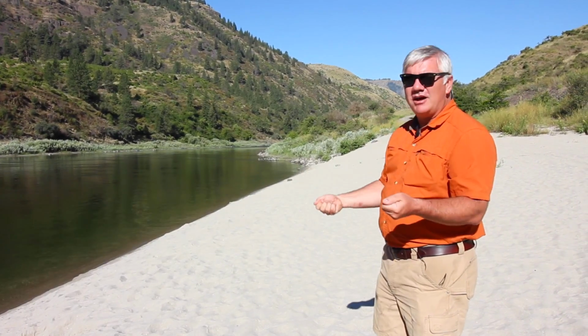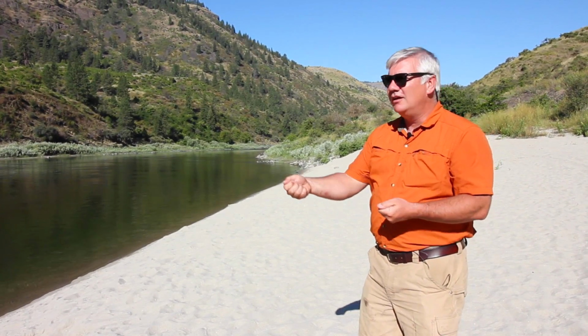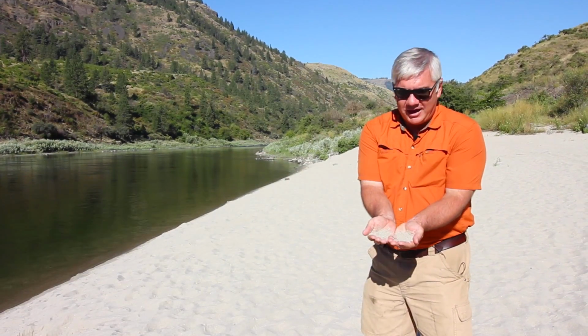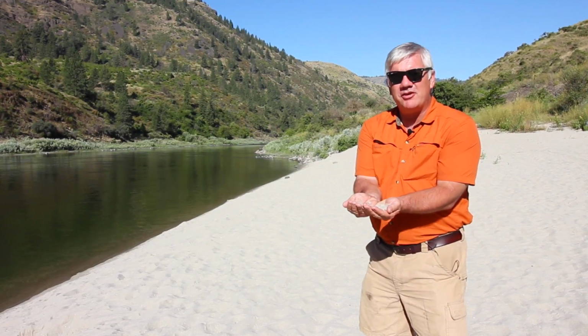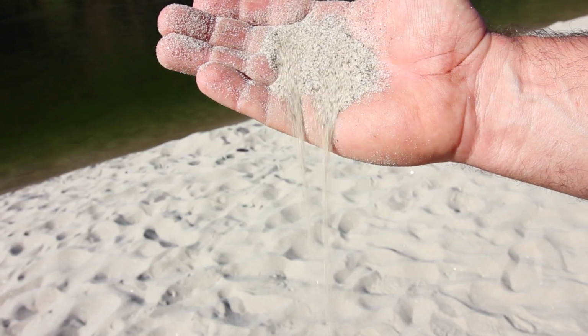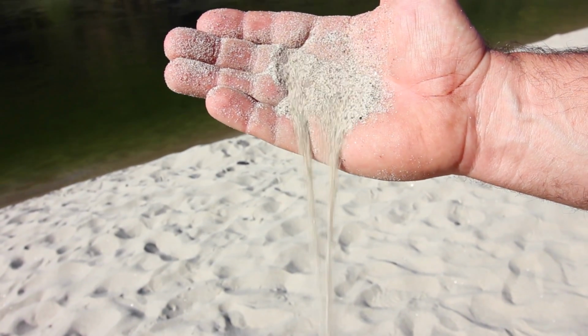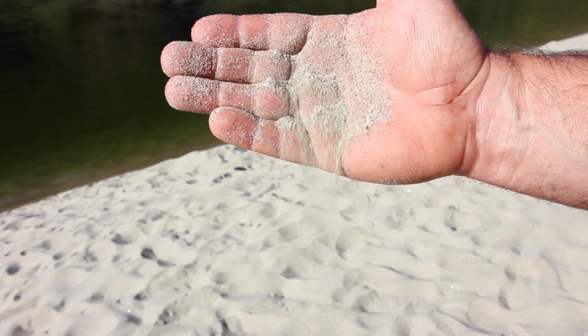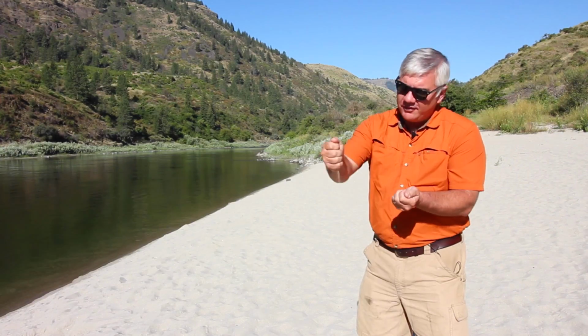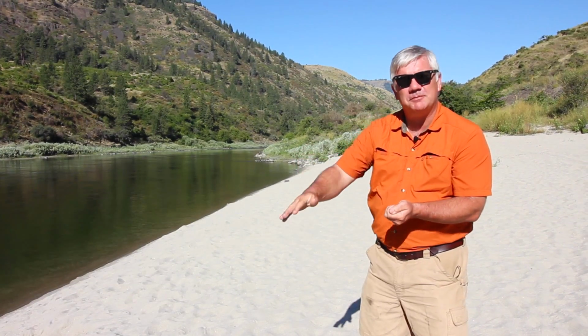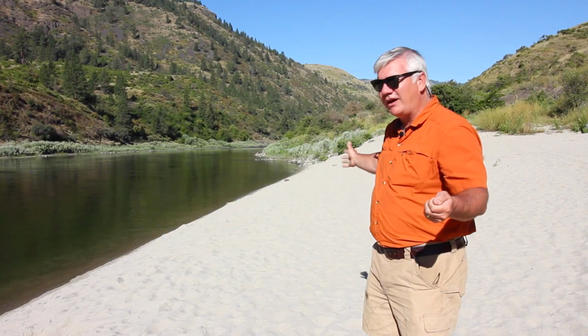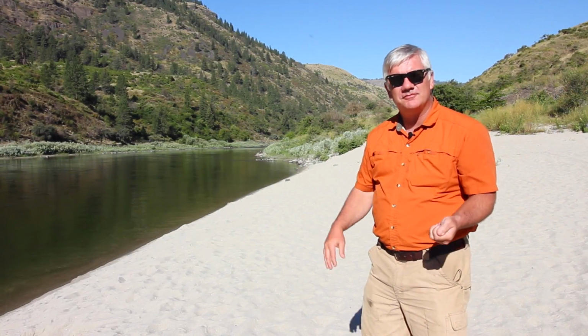And where the energy is not as strong, we see particles like sand fall out of suspension. That is, they're being held in the water, being moved downstream, but where the energy gets a little lower, the physics of the water can't hold them up anymore, and they fall out and become deposits of large bodies of sand like this that look like beaches.